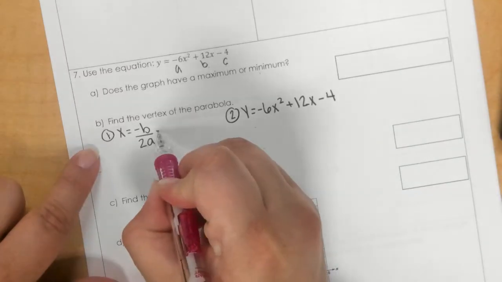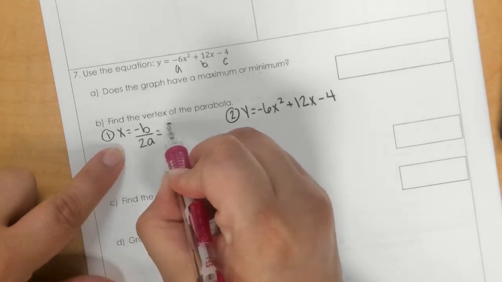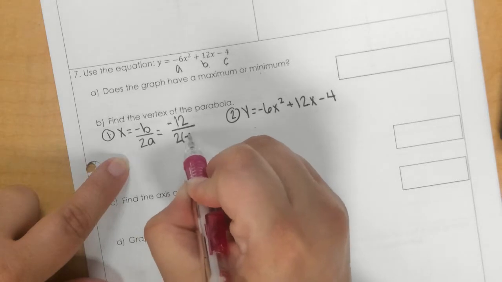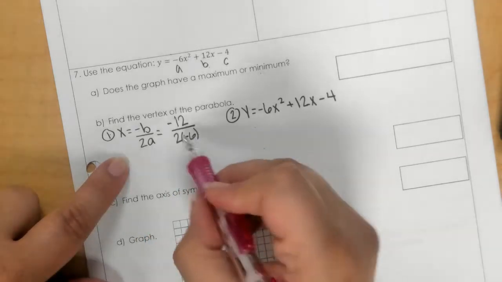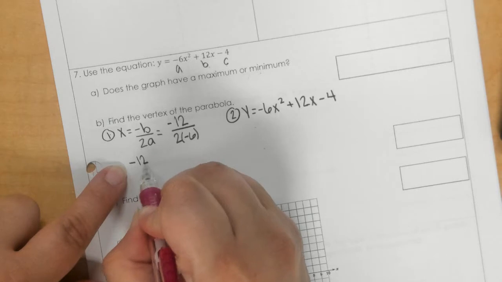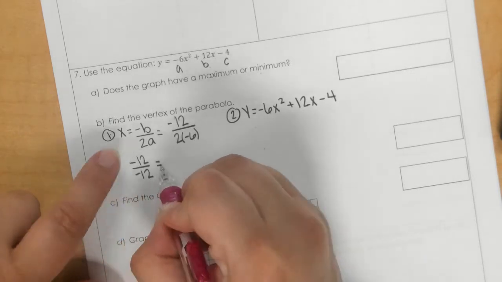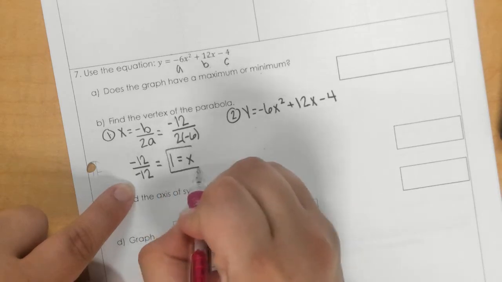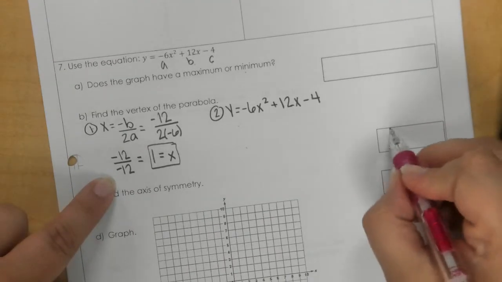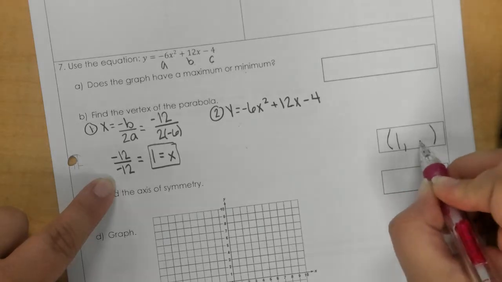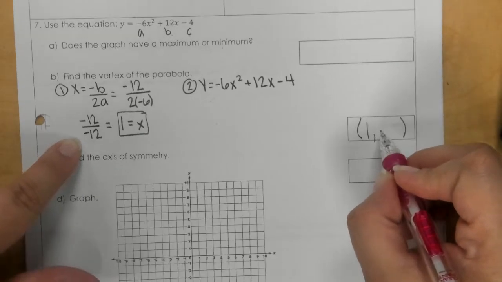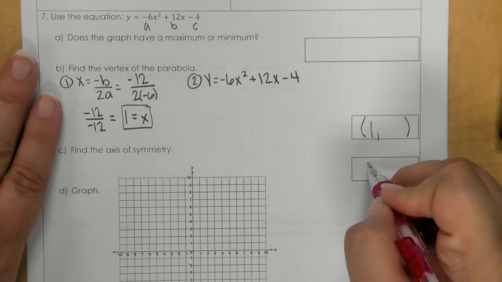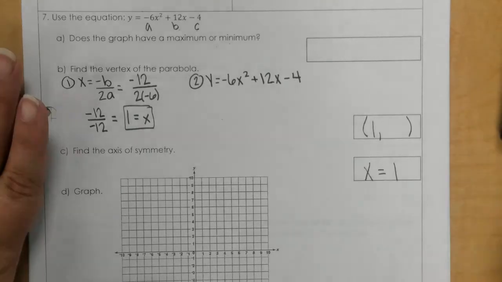So I'm going to plug those numbers into this little equation here. We've got negative B, which is 12, over 2 times A, which is negative 6. So if I simplify that, we get negative 12 over negative 12, and that reduces to 1, which means x is 1. So we know that our vertex x is 1, and we need to find y. We also know that your axis of symmetry is whatever this number is for x, so this is just x equals 1 as well.